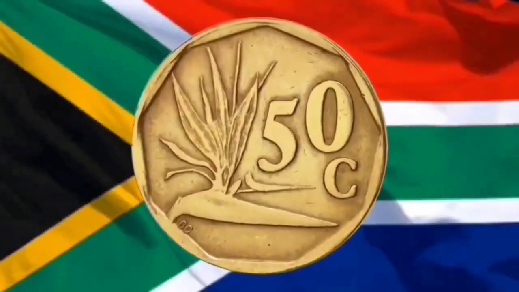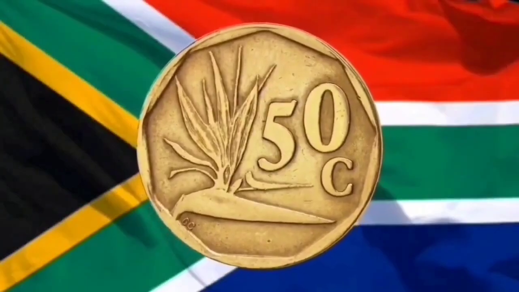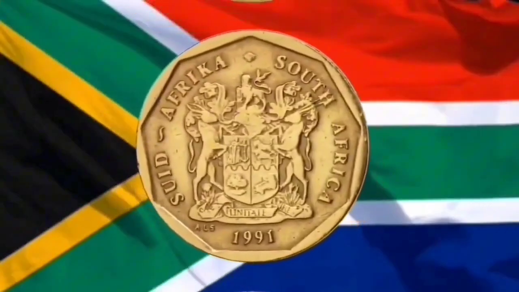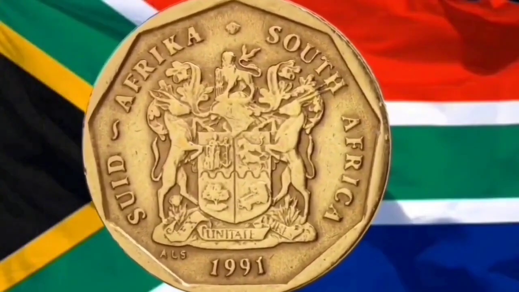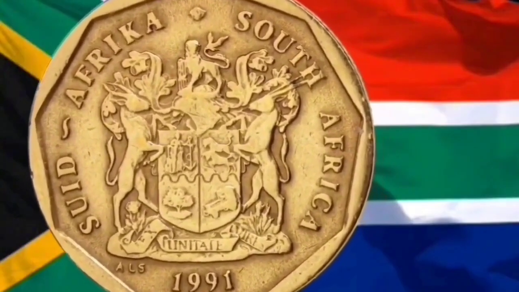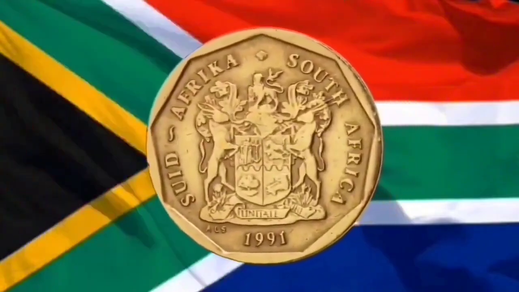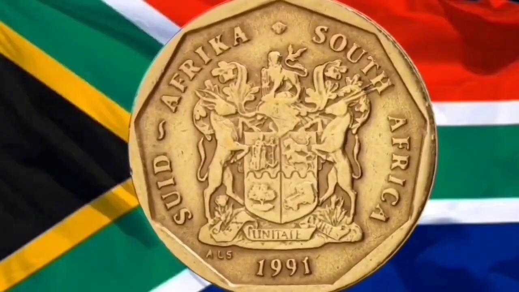This coin is a 50 cents coin from the year 1991. It is not just a piece of metal, but a symbol of the country's history, design legacy, and collectible value. The 1991 South African 50 cents coin is part of the third decimal series of coins introduced in 1989. This series reflected a modernized design era for the country's currency, while still maintaining elements of South African heritage.